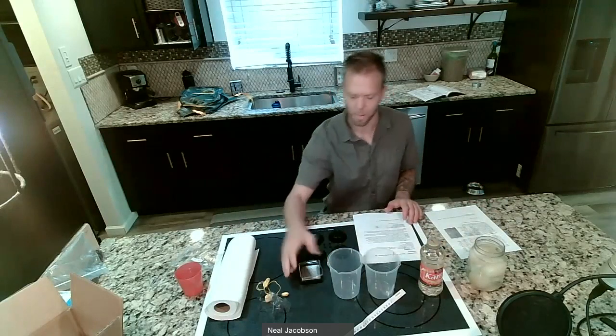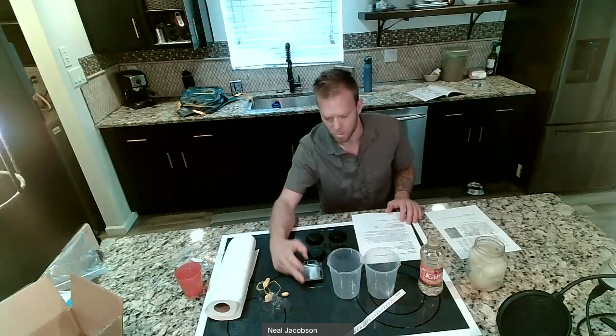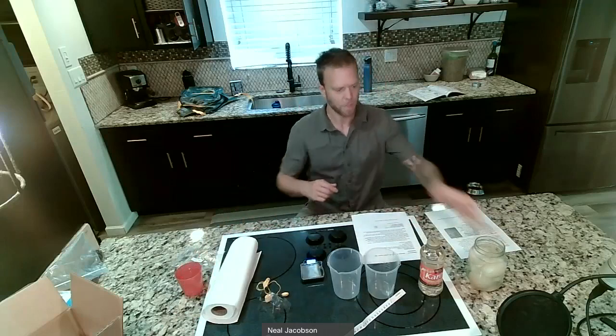So first things first, oh yeah, we also need our scale. The lid of the scale makes a very nice weigh-out. And so I'm just going to put the lid on top of the scale and then turn it on. I'm going to get rid of this so I can see what I'm doing. Okay, turn the scale on.